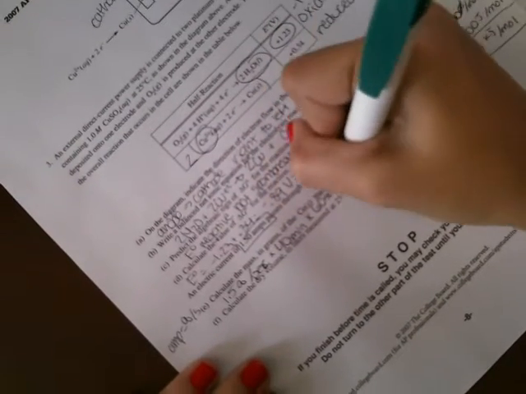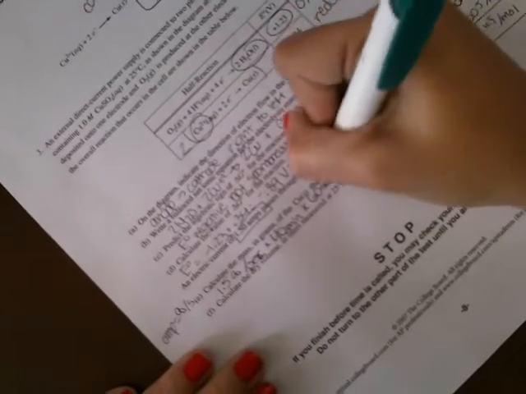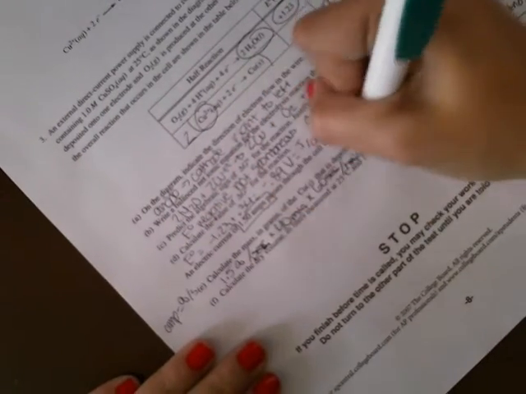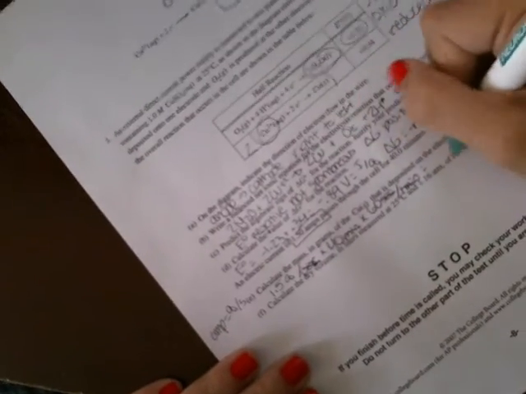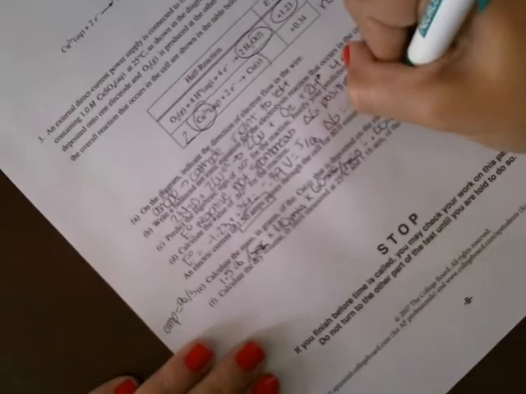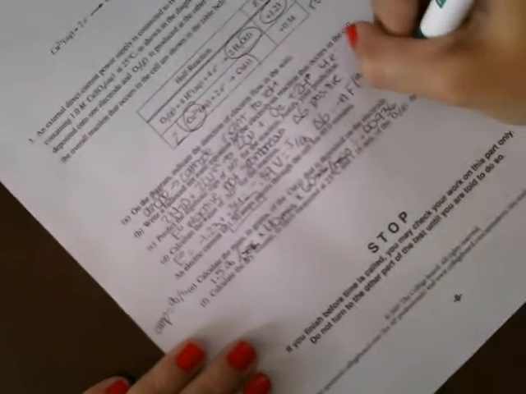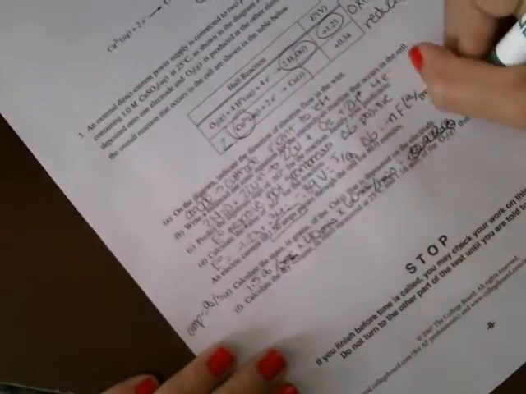So seconds cancel out and minutes cancel out, and then we only have coulombs. And if we plug that in, we see we have, oh, whoops, sorry, we have 3,600 coulombs.